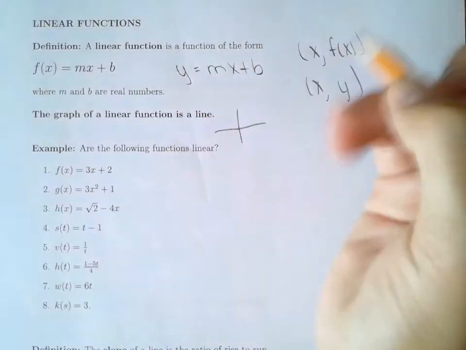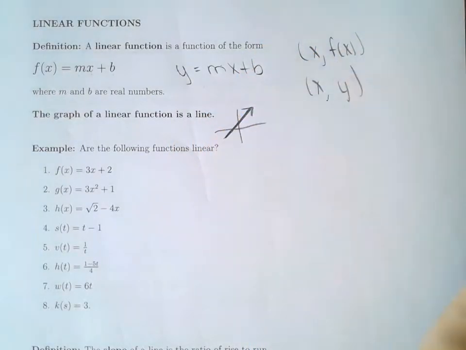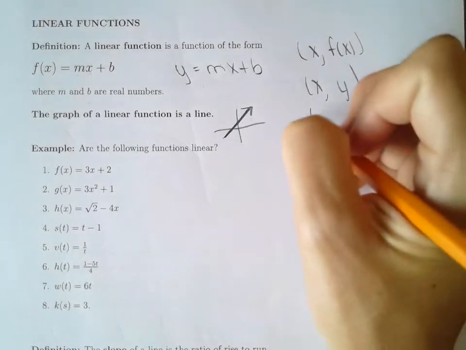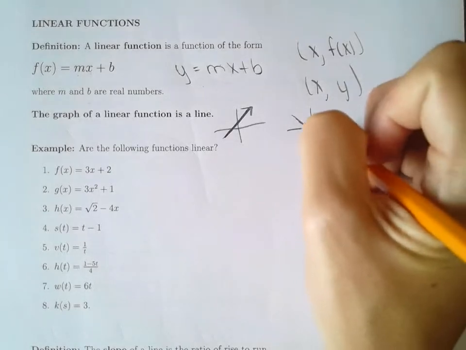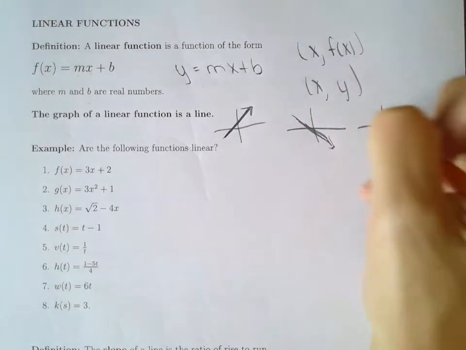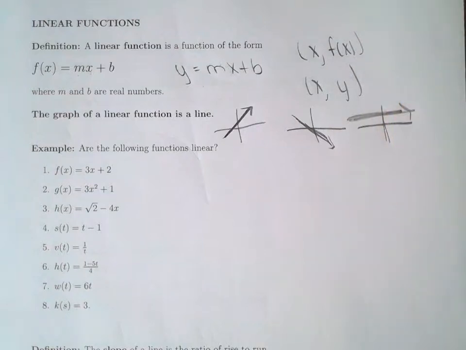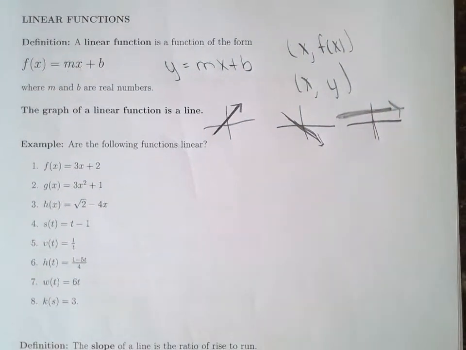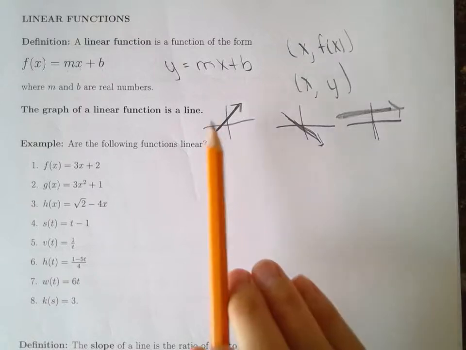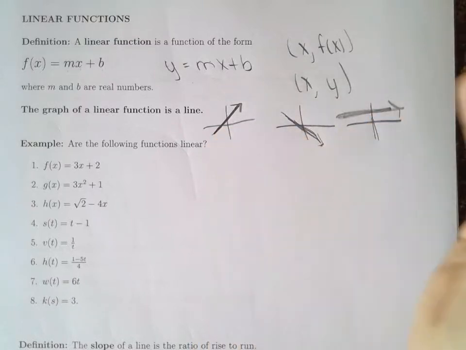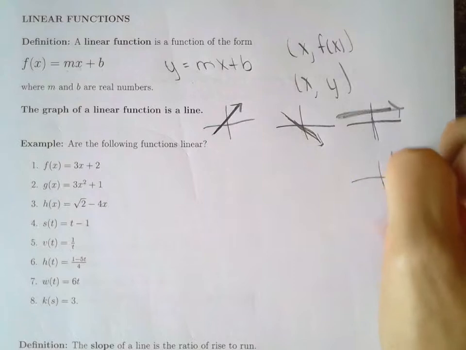So it looks something like this maybe, or this, or it could also look something like this. It could also be a vertical line.